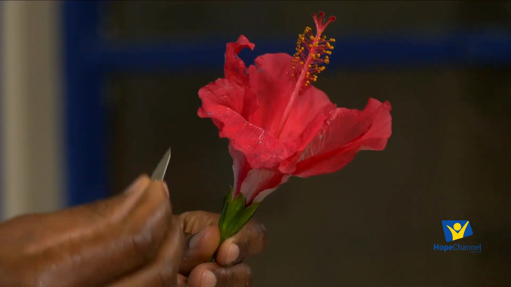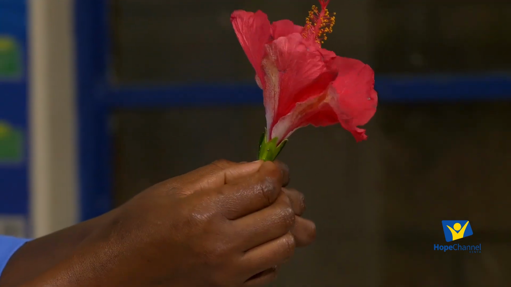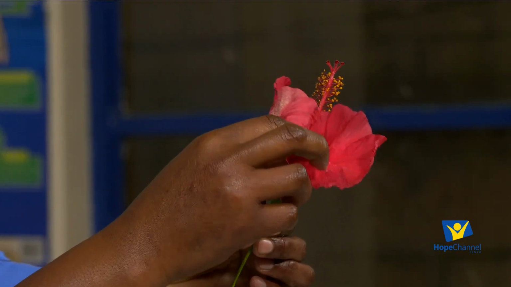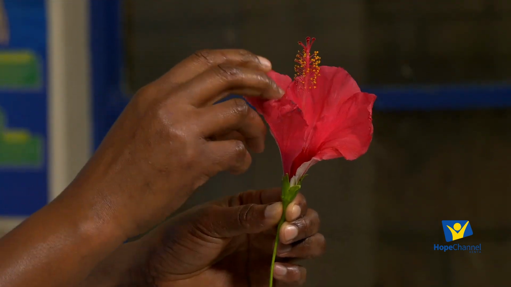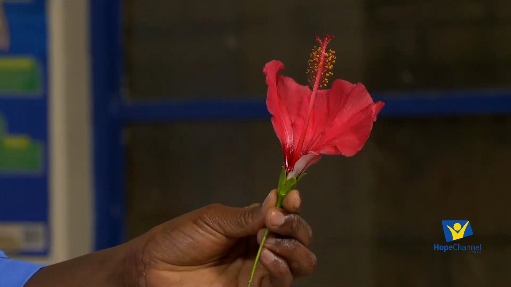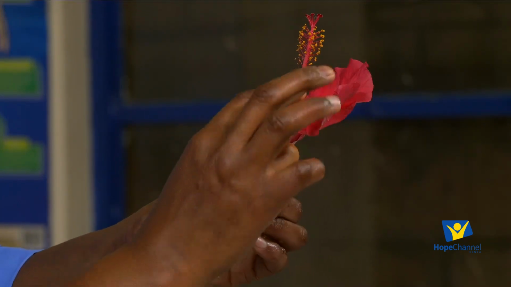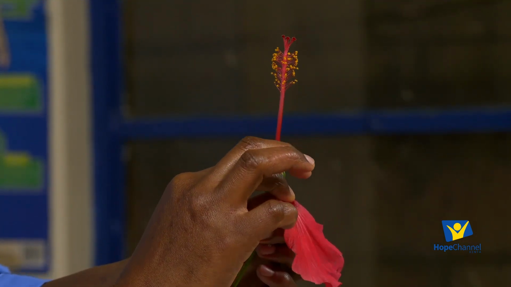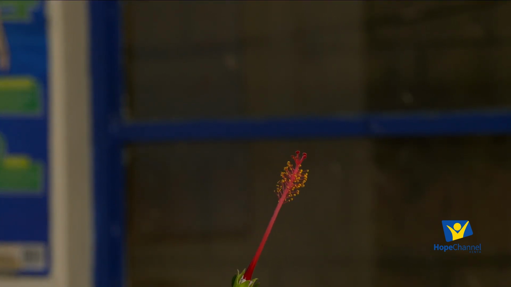Now, for us to identify the style, you will allow me to remove the other parts of the flower. Remember we said these are what? These are the epicalyx. So I'm removing the epicalyx. Then I further remove the petals. We said the petals are always colored. I want to remain with the female part of the flower. And I want us to identify the parts of the female part of the flower.